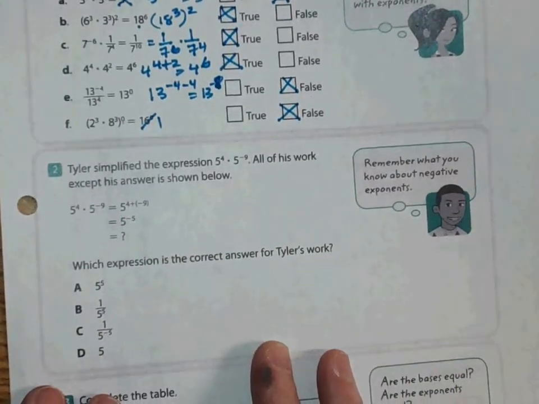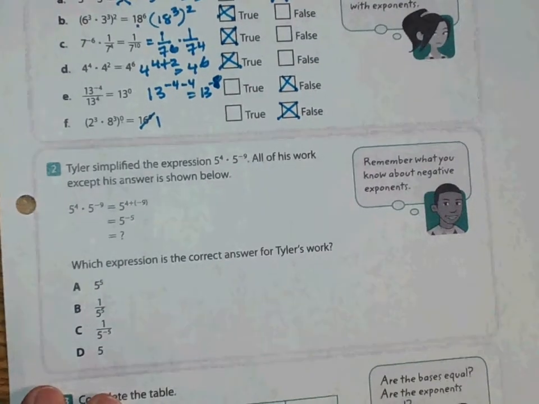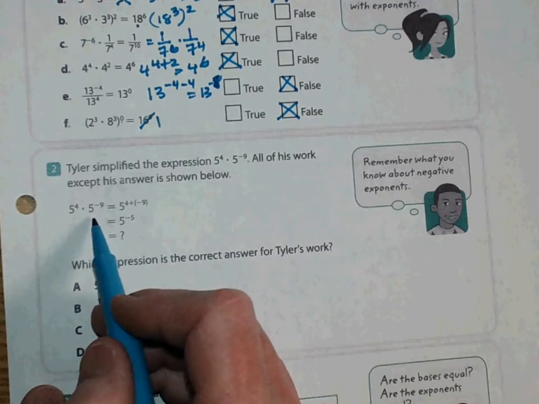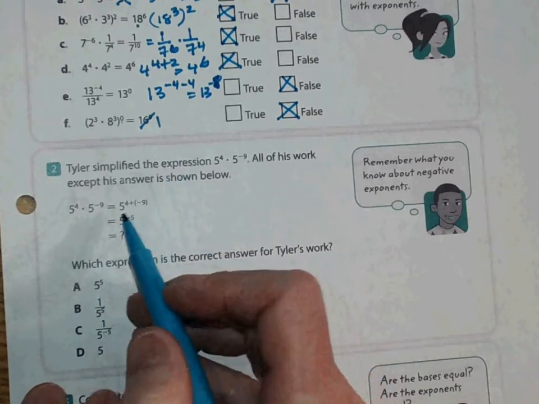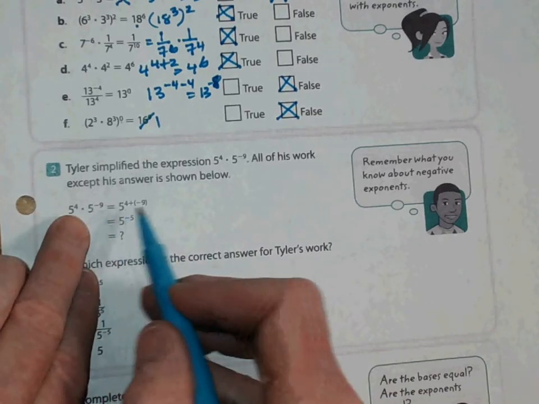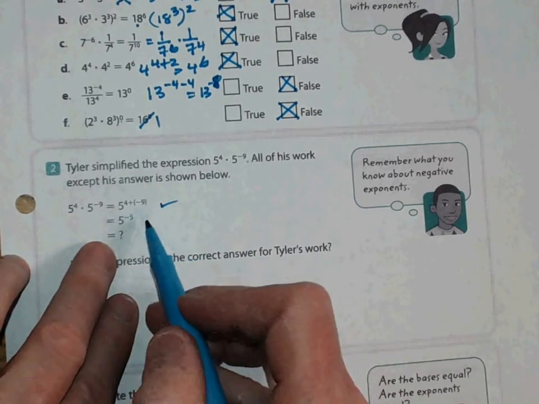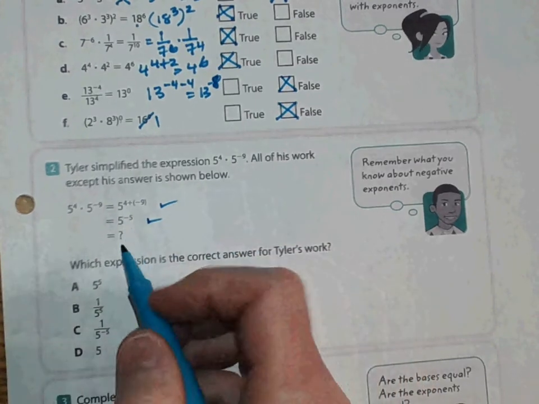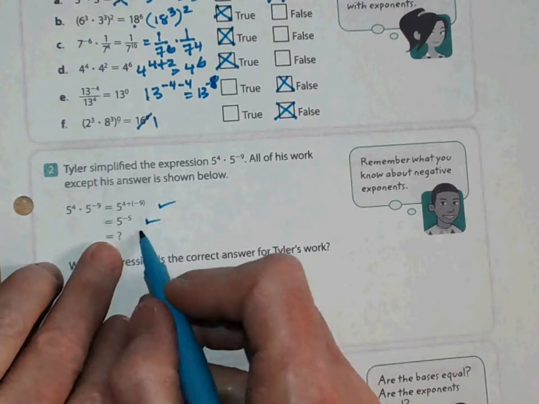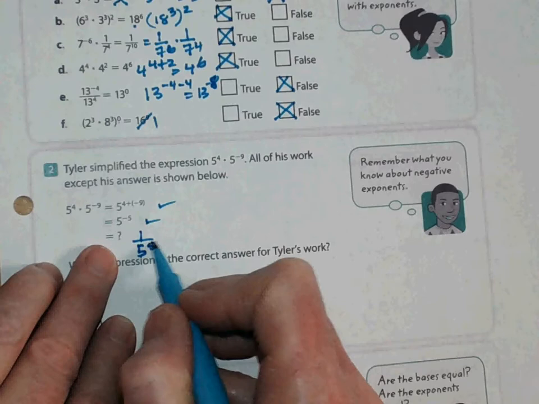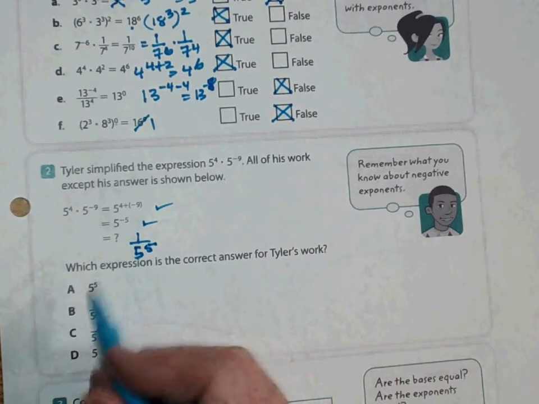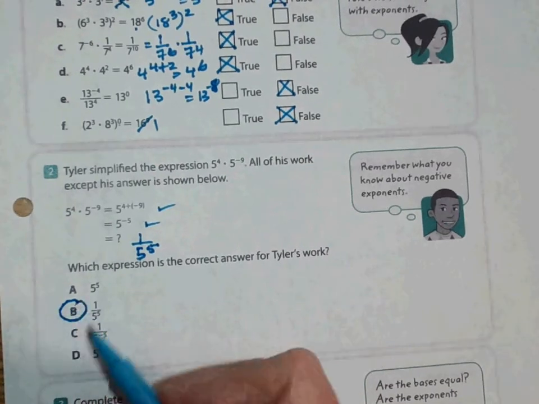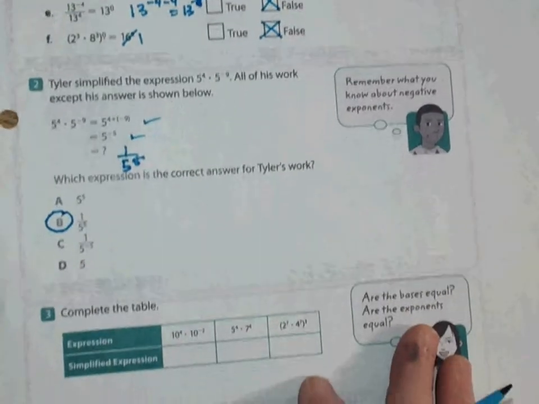It says Tyler simplified the expression 5 to the 4th times 5 to the negative 9. All of his work except his answer is shown. He added 4 plus negative 9. I agree. 4 plus negative 9 is negative 5. I now know that a negative means a positive in the denominator. And so I see that right there. So I think it's B.